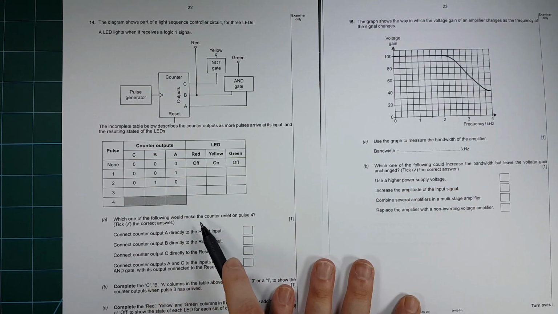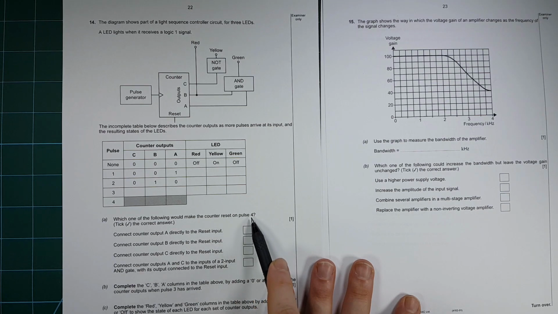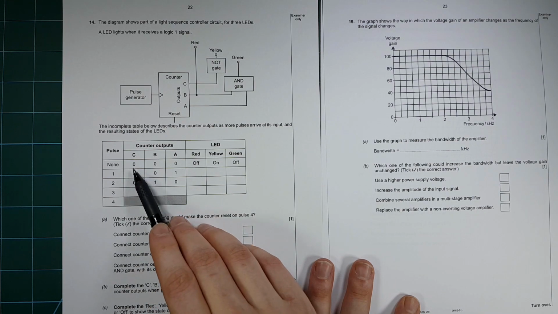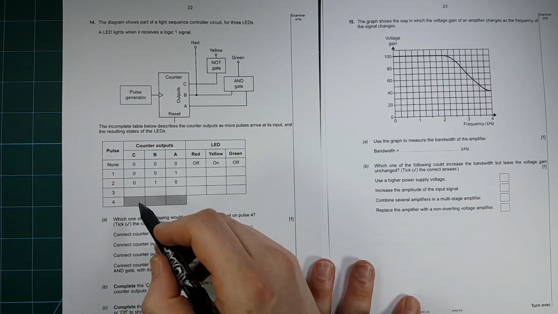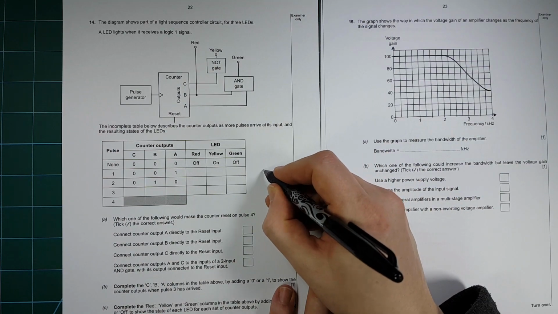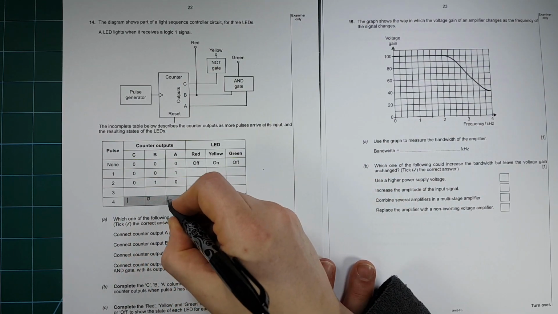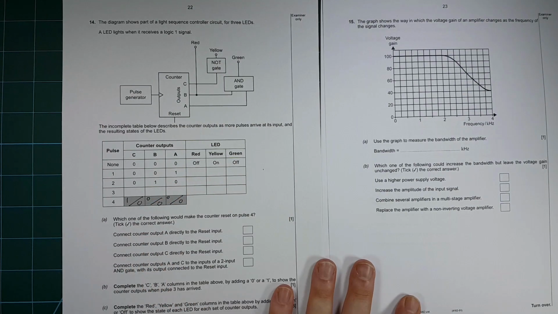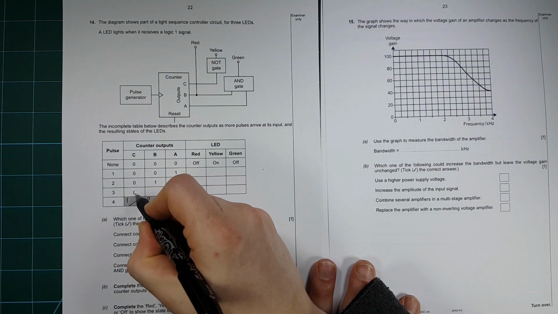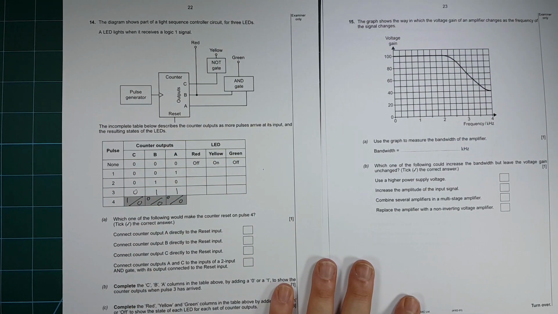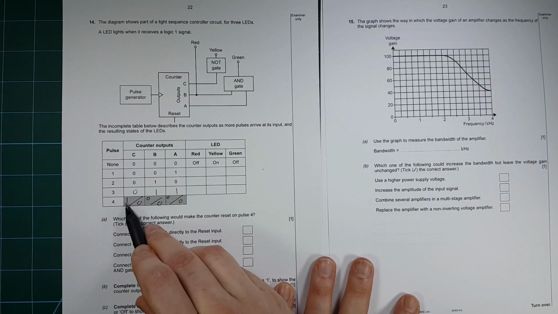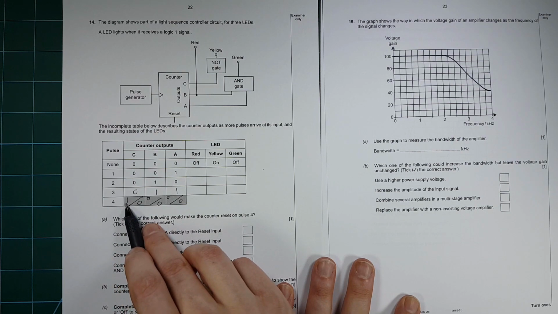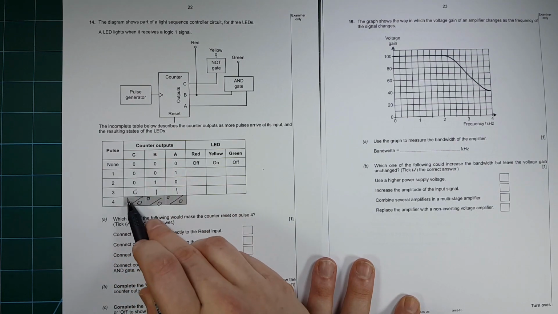So, which one of the following would make the counter reset on a pulse of 4? Well, to reset on pulse 4, we're going to want this counter to be at 4. So it's got to be 1, 0, 0, like so. And we want it to reset back to 0, 0, 0. So I'm just going to write in the remaining value there. So this is the value of the outputs on the 4th pulse. So we notice that C has just gone high.